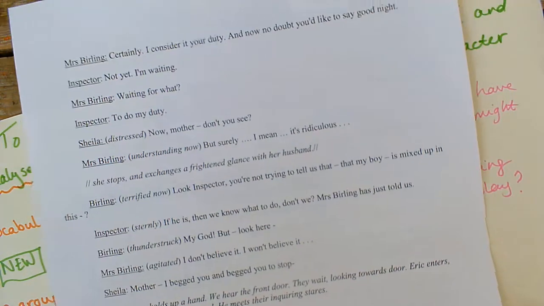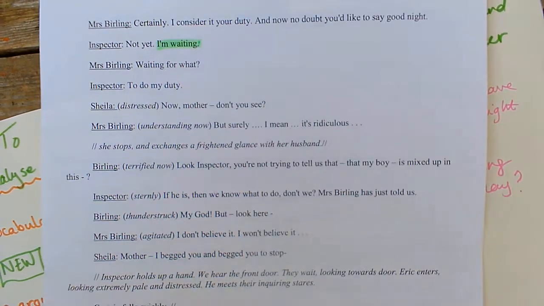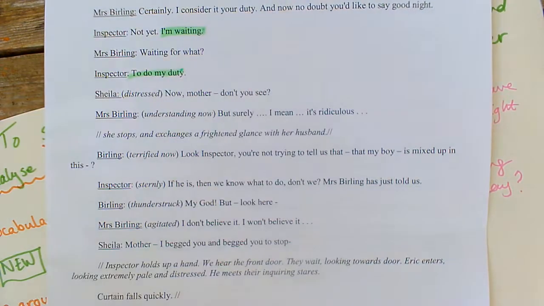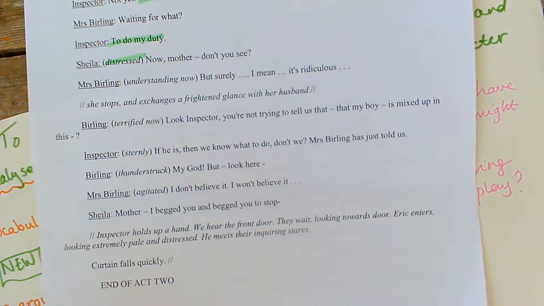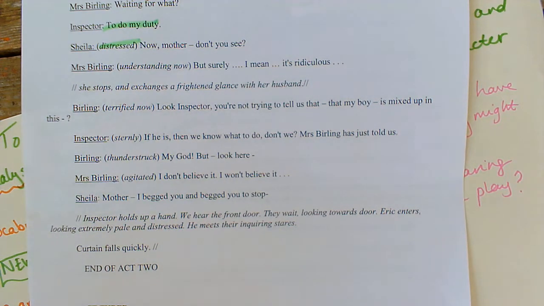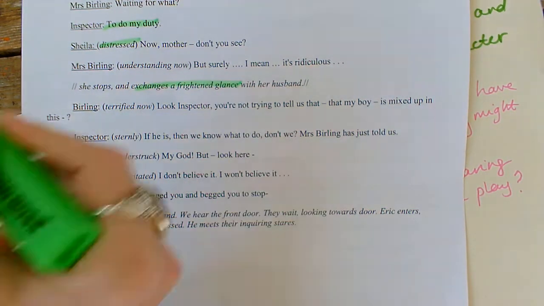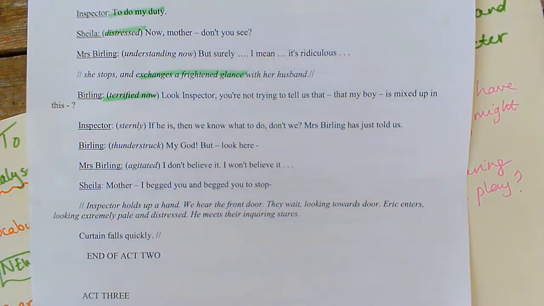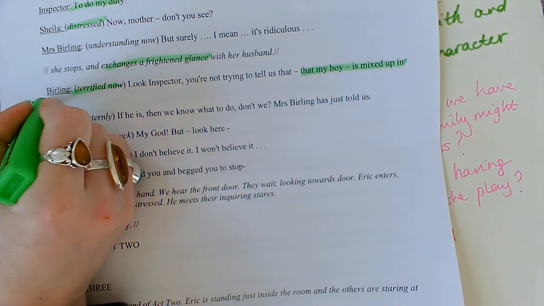And Mrs. Birling says, "Certainly, I consider it your duty. Now, no doubt you'd like to say good night." He says, "Not yet. I'm waiting." She says, "Waiting to do what?" He says, "To do my duty." Now Sheila, distressed: "Now, Mother, don't you see?" So Mrs. Birling suddenly works out: "But surely, I mean, it's ridiculous." She stops and exchanges a frightened glance with her husband. Mr. Birling, terrified now: "Look, Inspector, you're not trying to tell us that my boy is mixed up in this."